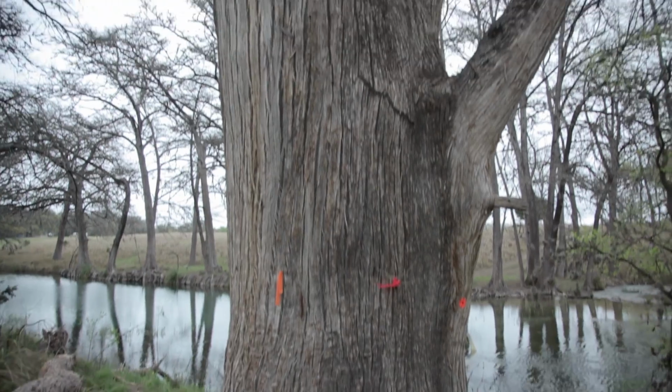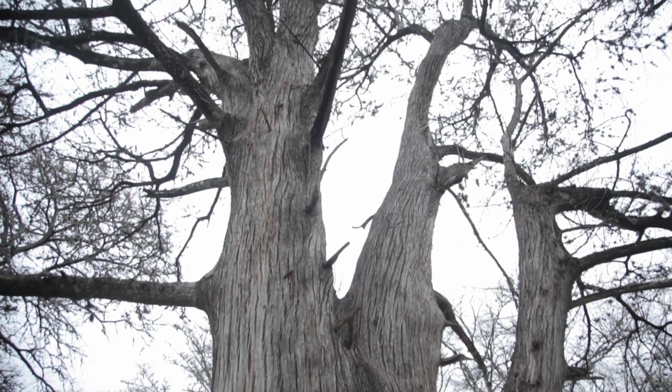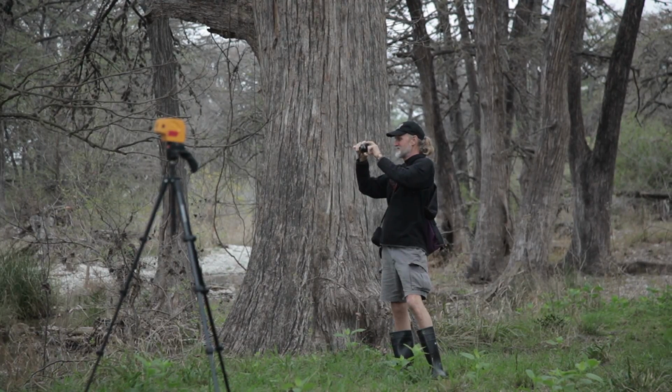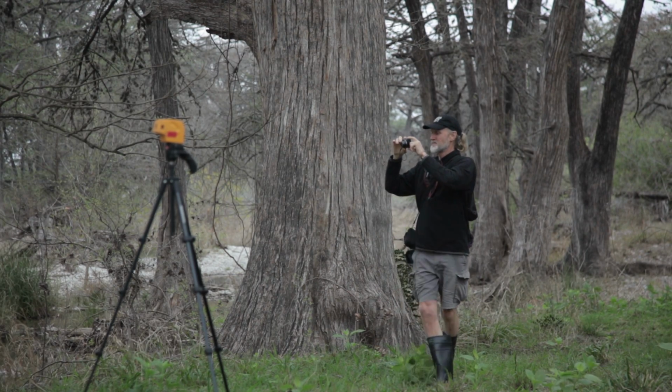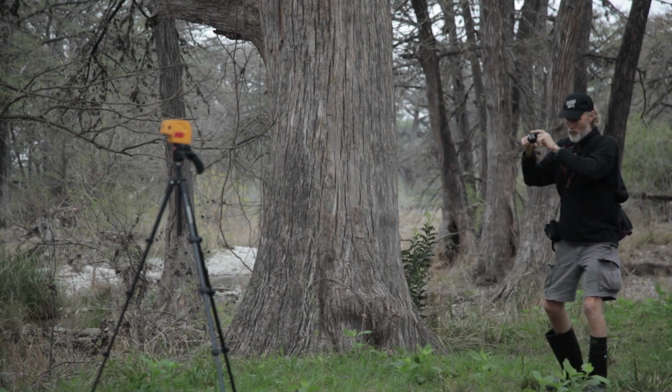Take this tree behind me, for example. It's about 6 feet in diameter, about 100 feet tall. It's got a lot of branches going all over the place. What photogrammetry does is it enables us to know exactly where all those branches are in space. It gives us a complete model of that tree.